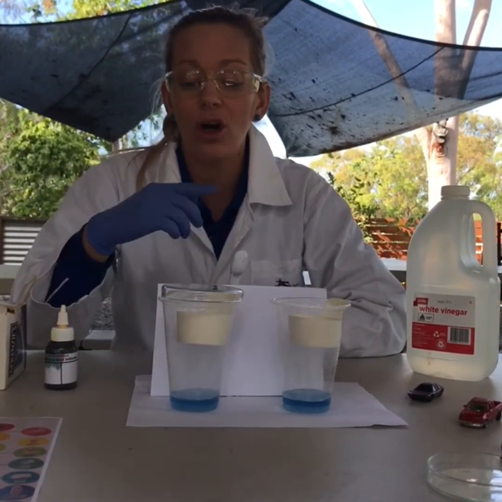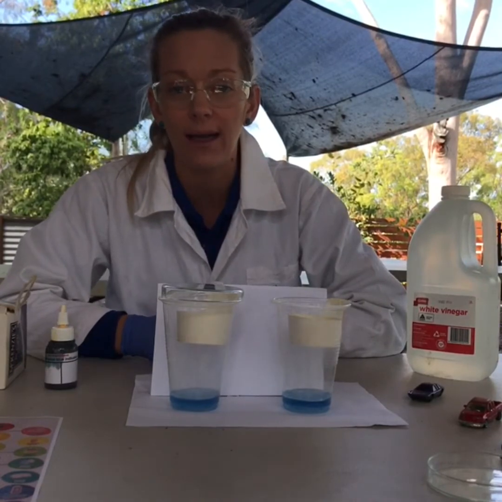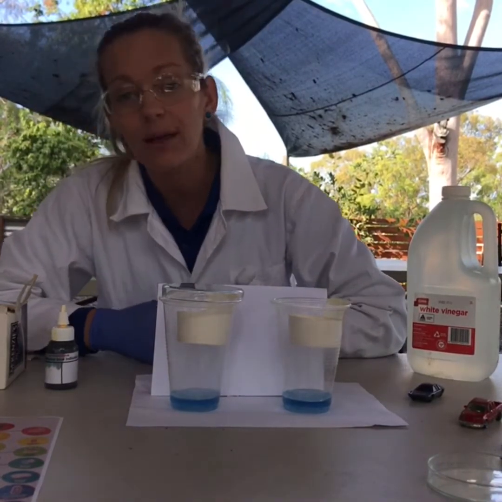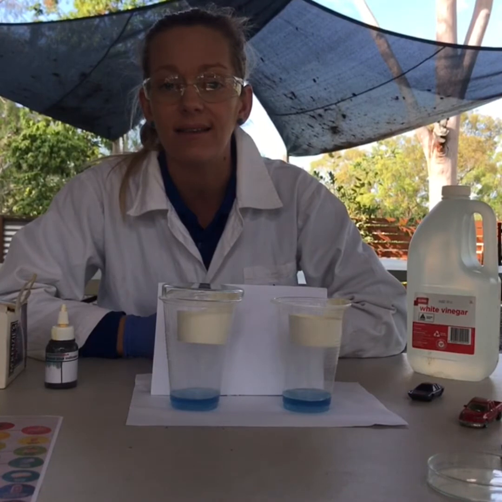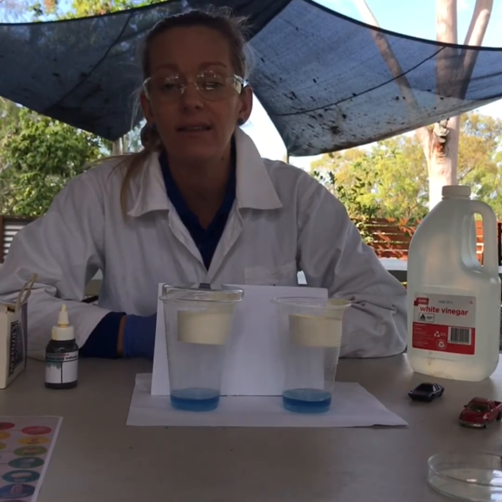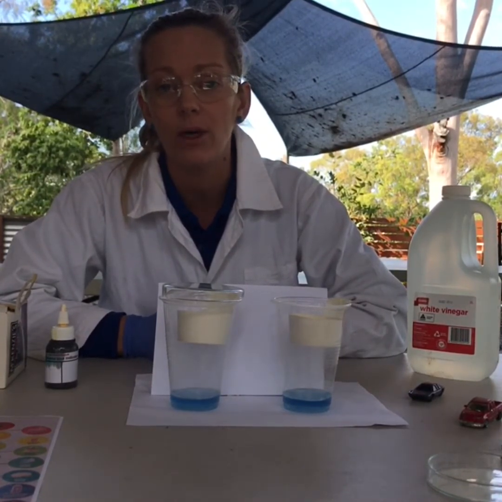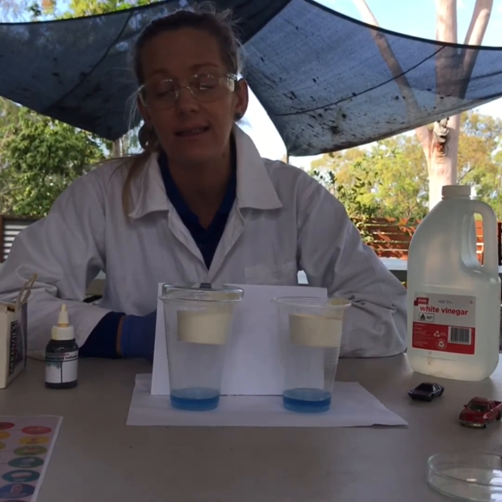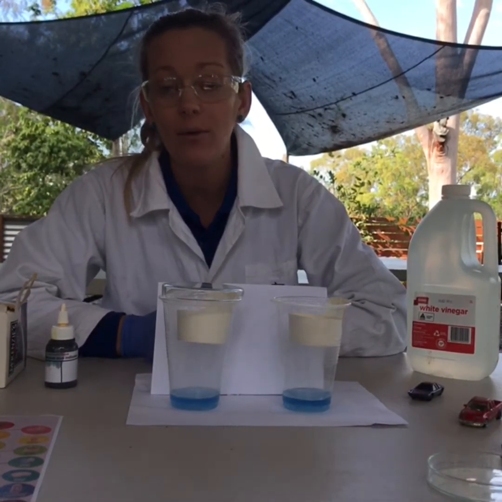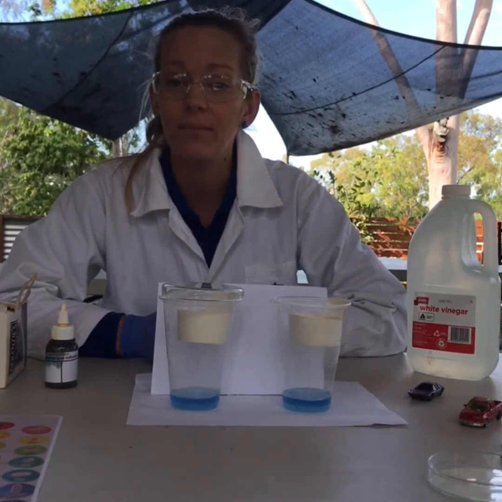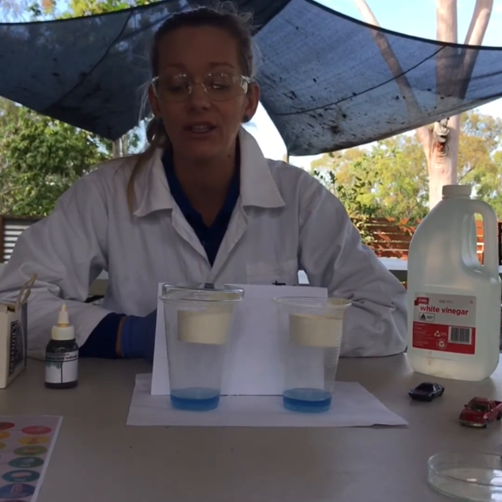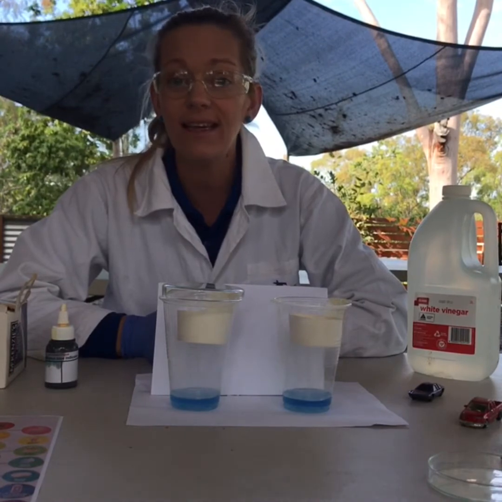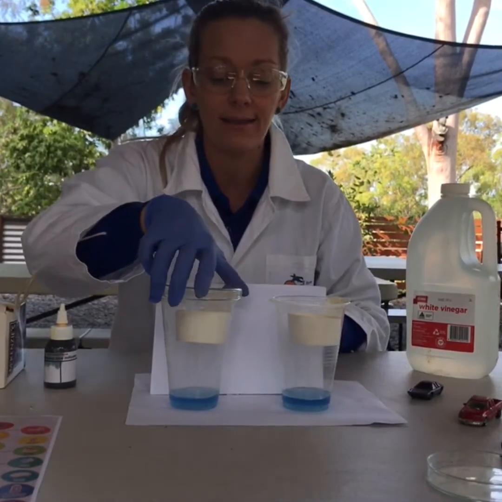And that carbon dioxide will circulate within the cup and eventually will start to make its way down to the seawater and start to diffuse into that seawater. And when carbon dioxide diffuses into the seawater, you'll notice that it will actually start to change colour because it means it's changing the pH of that seawater. So let's see if we're on the money and if we're correct.